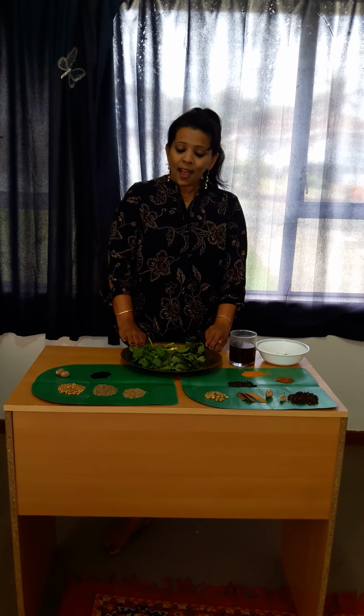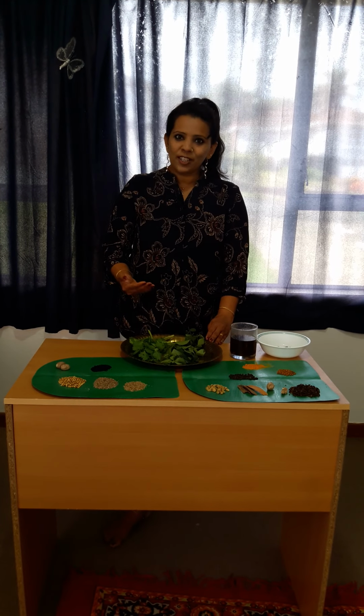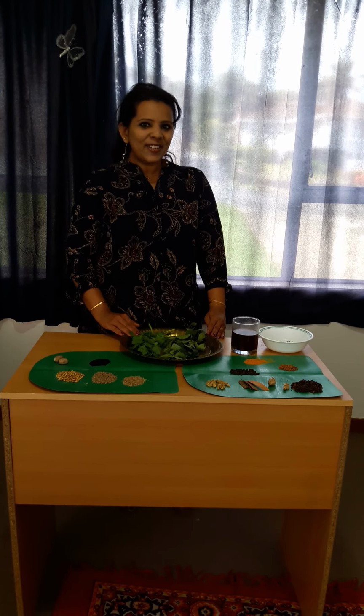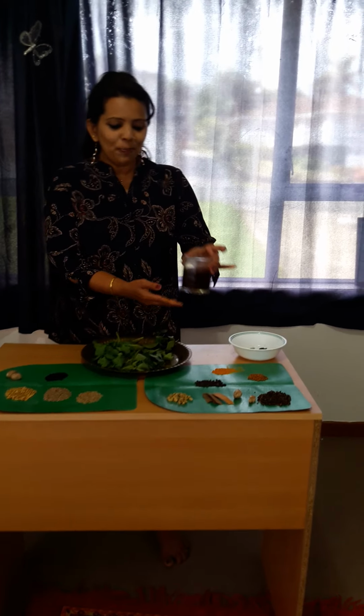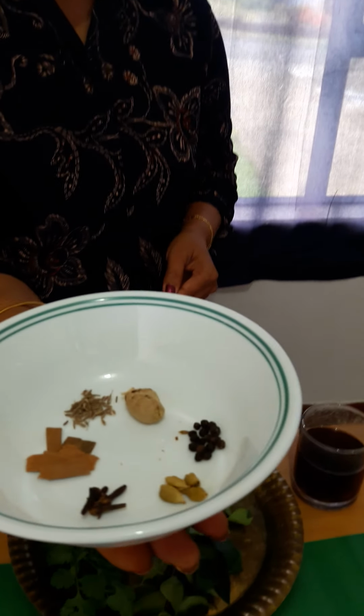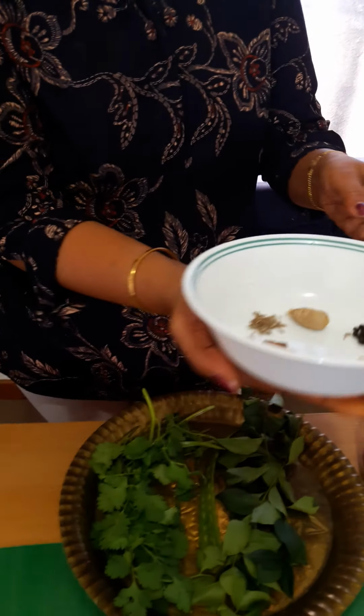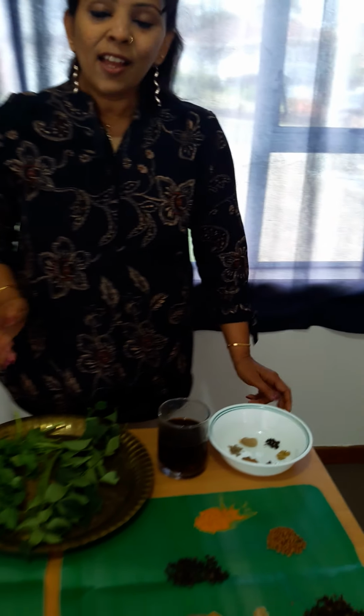Now that I have covered all the herbs here, next I'm going to explain about the spices. Now I'd like to introduce this herbal drink to you. Now this is the herbal tea which I have made. You can also make the herbal coffee using the same ingredients. Now these are the ingredients which I have used for 1 glass of the herbal tea. Now I'll explain the ingredients one by one.